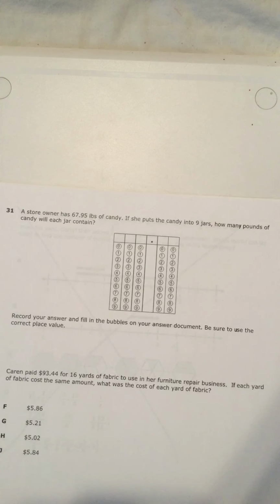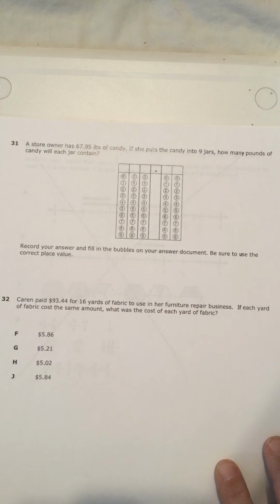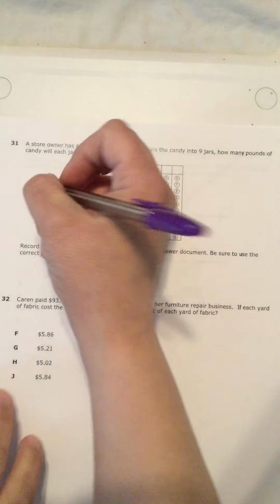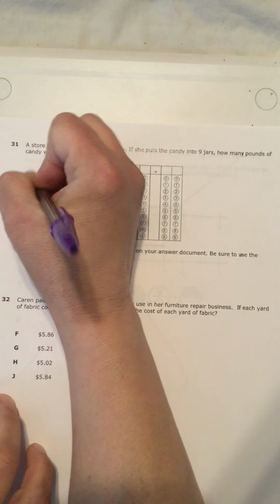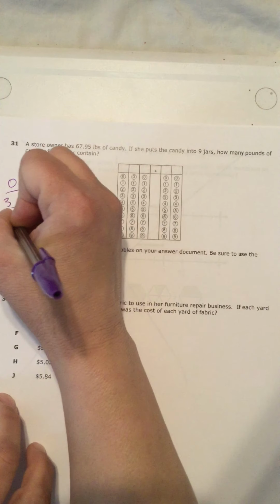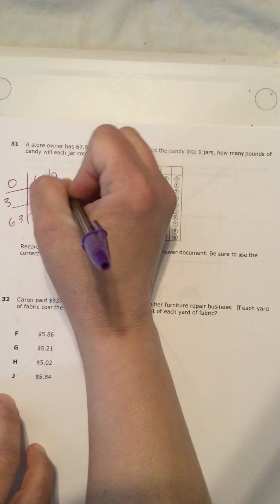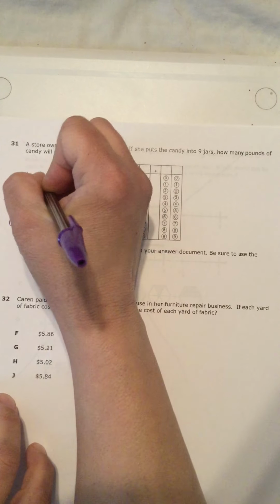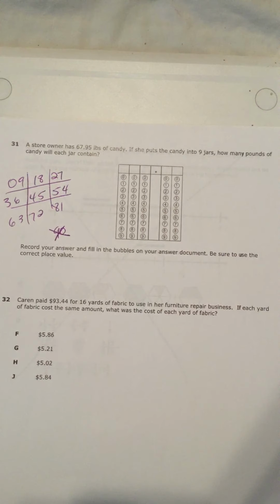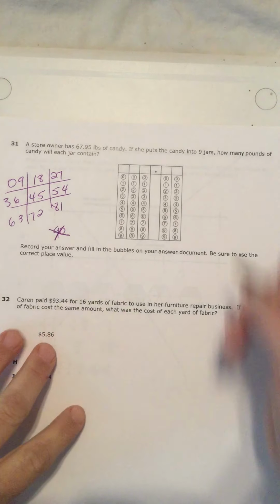A store owner has 67 and 95/100 pounds of candy. If she puts the candy into 9 jars, how many pounds of candy will each jar contain? She's going to put it into 9 jars. This is another one you've seen before. 1, 2, 3, 4, 5, 6, 7, 8, 9. And I don't need this 10 down here, because 9 times 10 is 90 and you don't use a 2-digit number when you divide.